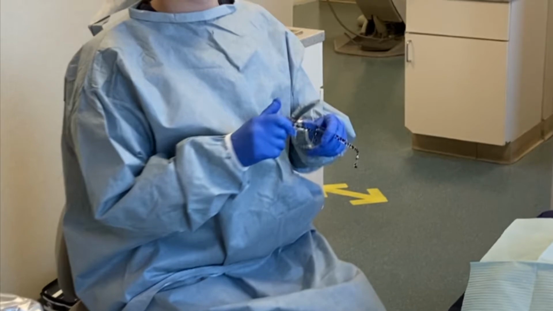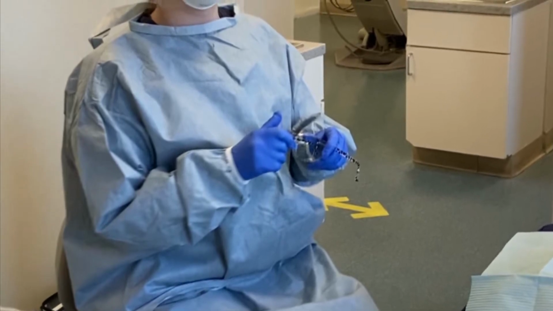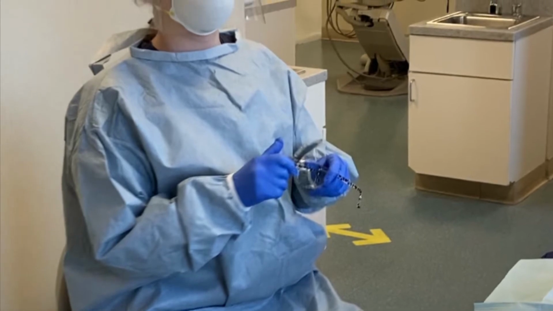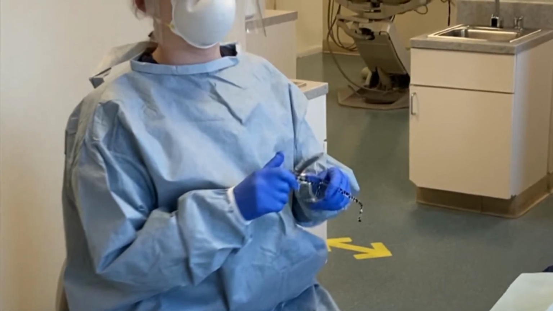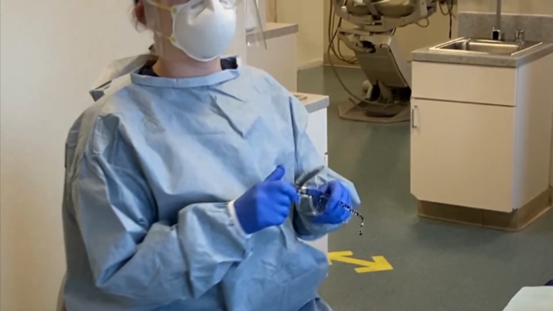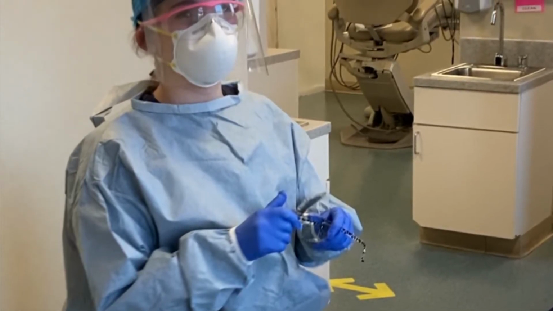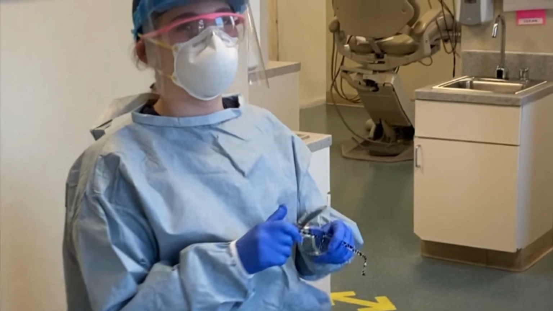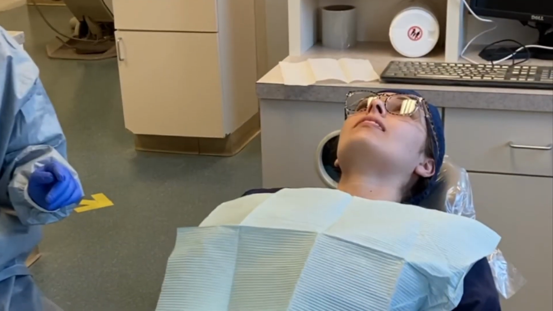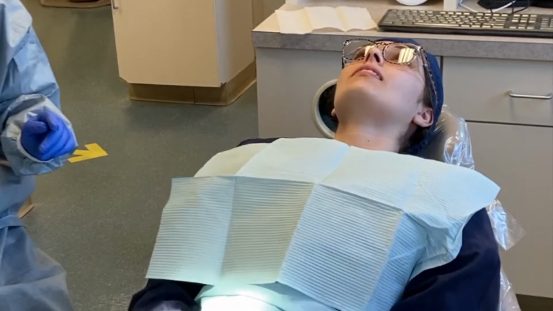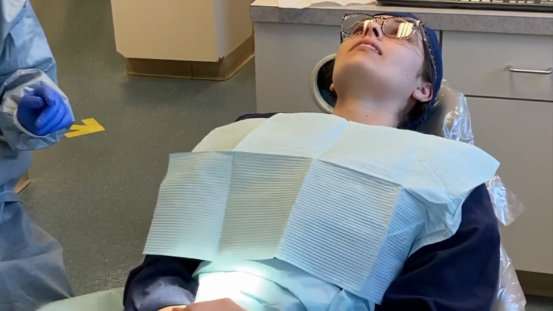You always want to wear the proper PPE. This includes a disposable gown, scrubs, exam gloves, scrub cap, face shield, N95, and protective eyewear. As you can see, Sophie is wearing everything properly and is ready to go. You also want to make sure your patient is protected as well. They will be wearing their patient glasses and their patient napkin.